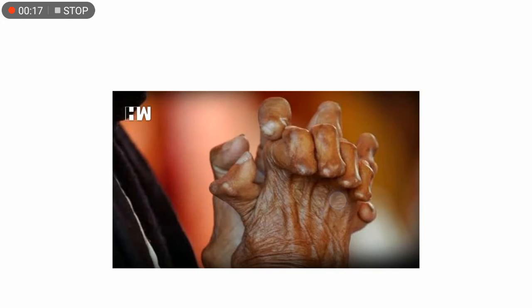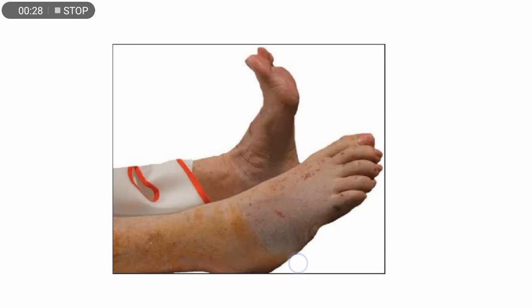And see, this is a clinical picture of the hand of a lepromatous person. So these fingers, they are getting absorbed on themselves, and ultimately they are going to auto amputate themselves. So this is also an example of the features of leprosy. And this is foot drop.